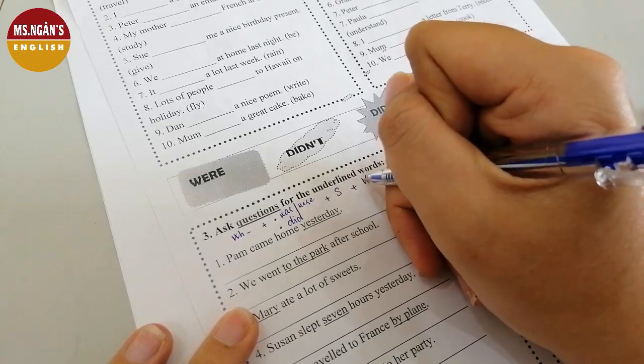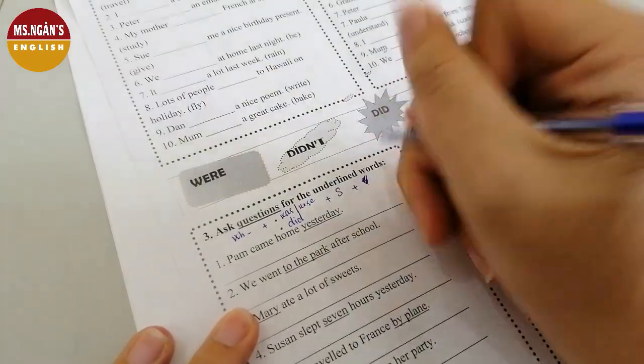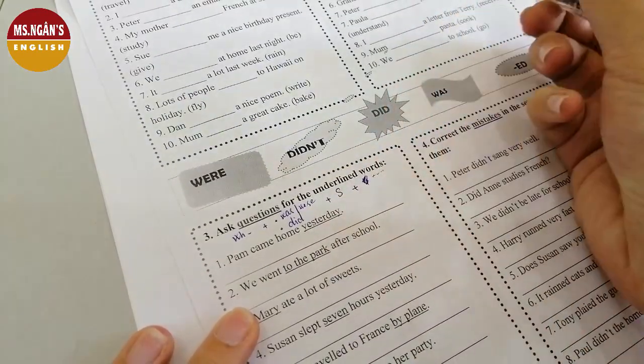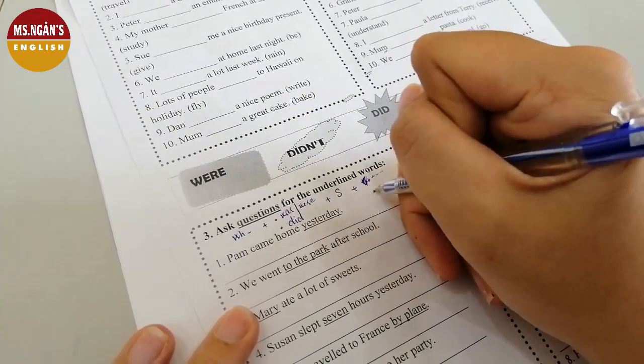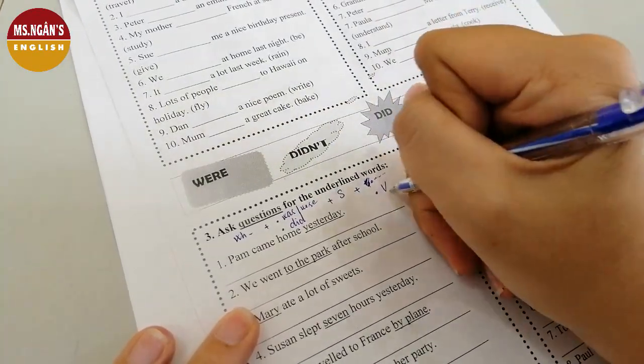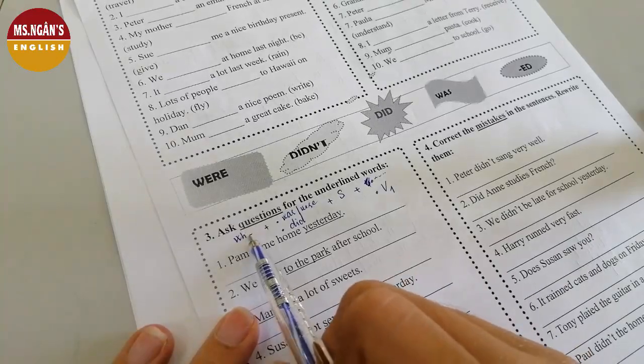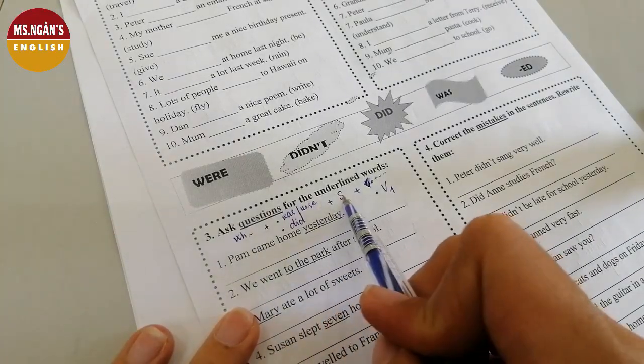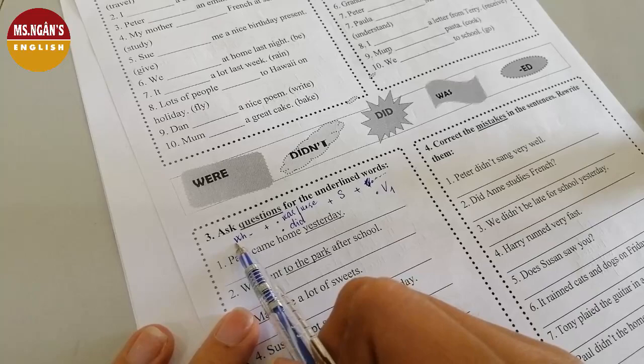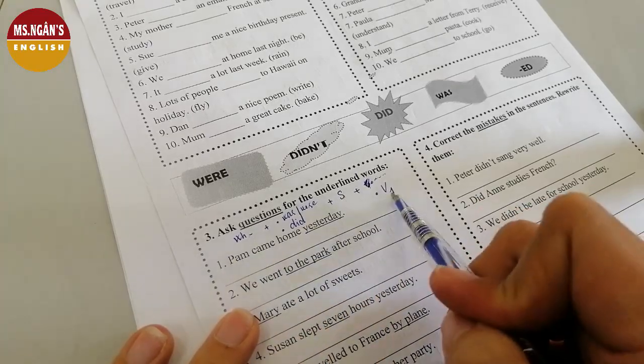If we have the other verb, sorry, I should say that. Or we continue the sentence, or we have verb 1. WH words, subject, something. WH words with did, subject, and verb 1.